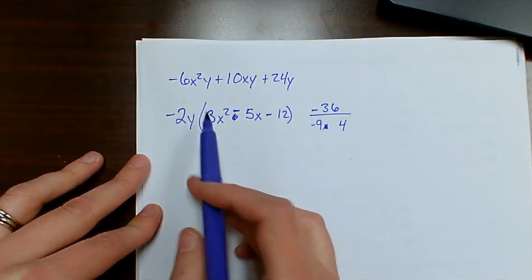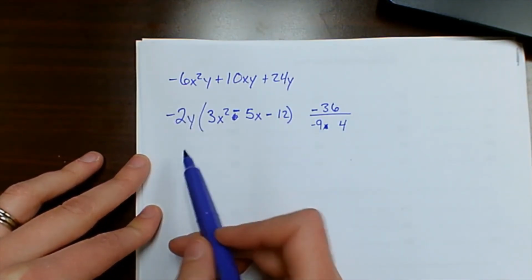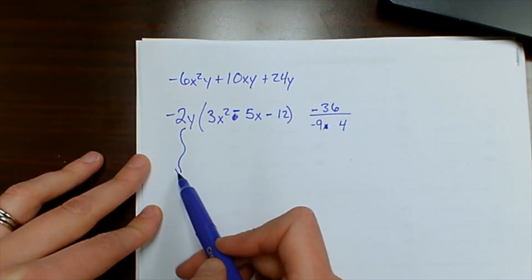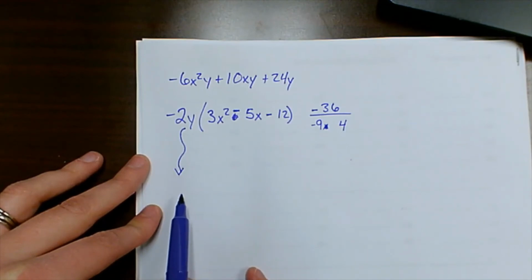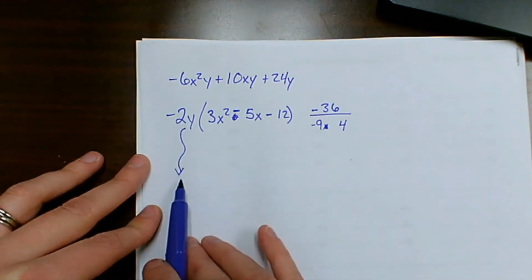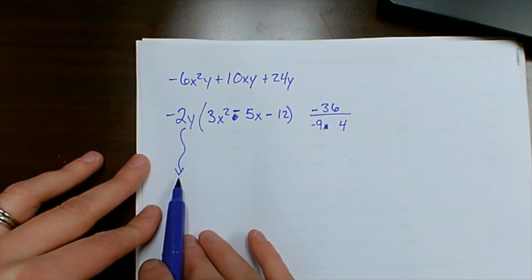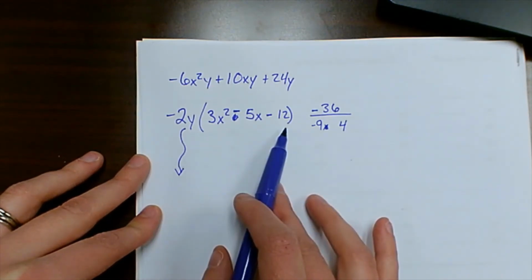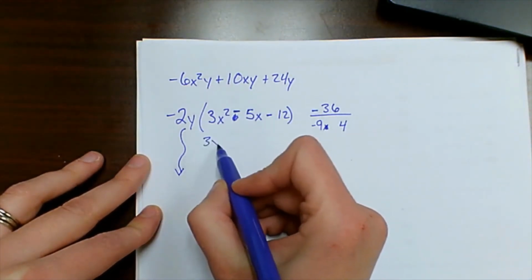Now this guy out here, I don't want to lose him because he was my first factor. So I'm going to draw an arrow to where my answer is going to be so that I don't forget him. I can ignore him for now until I'm ready to finalize my answer. Go ahead and work with what you have in the parentheses.